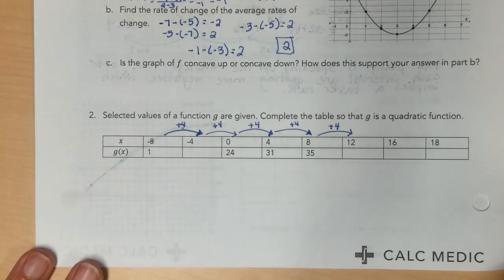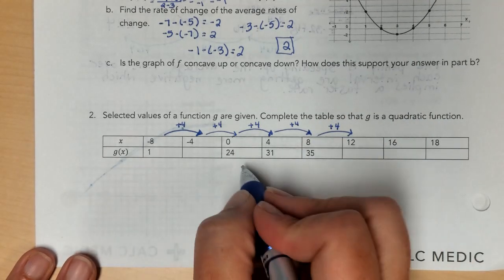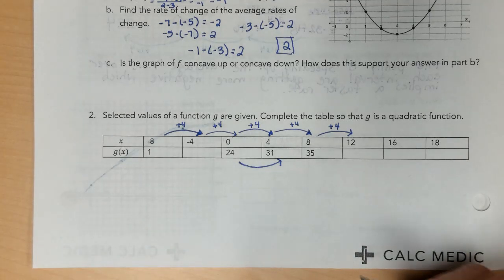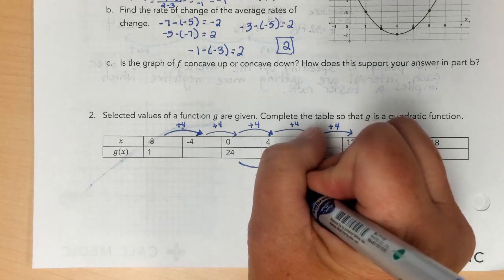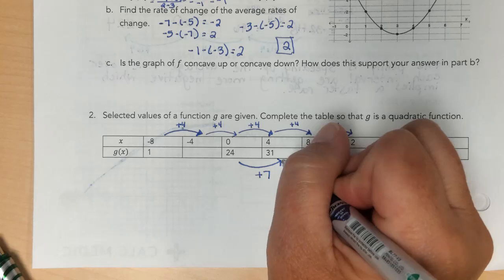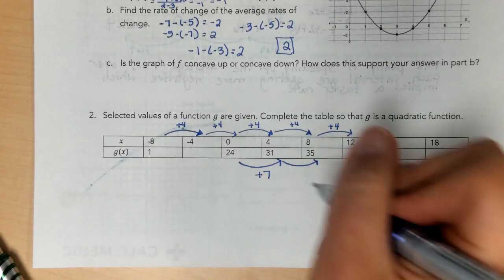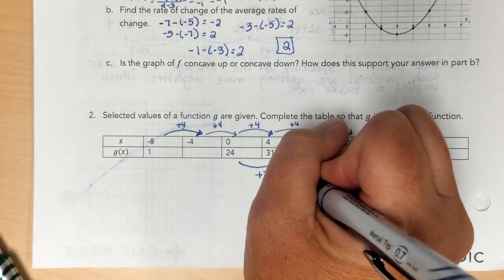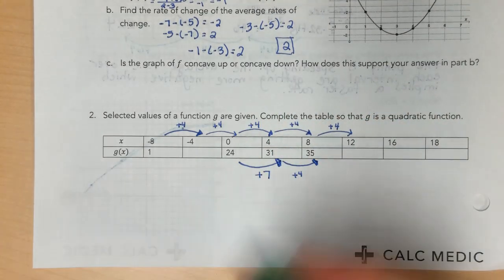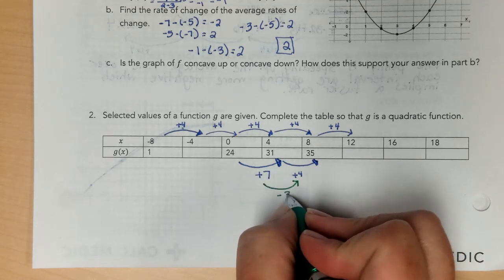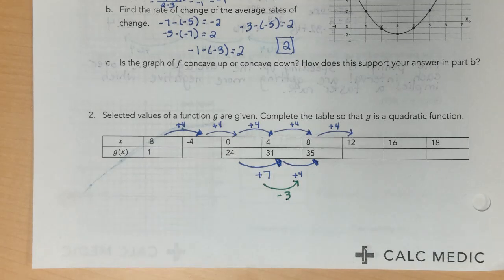Okay. So, how did I get from 24 to 31? Plus 7. And then, how did I get from 31 to 35? Plus 4. And that's the only real thing I have, right? So then I would say, okay, well, how did I get from 7 to 4? Minus 3.